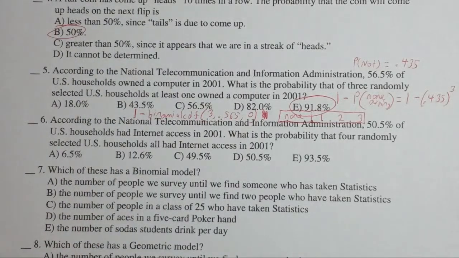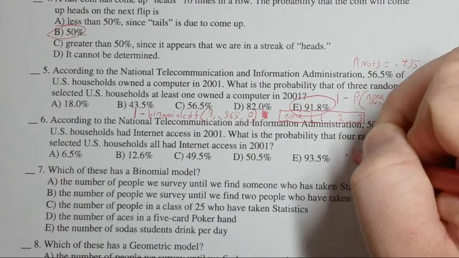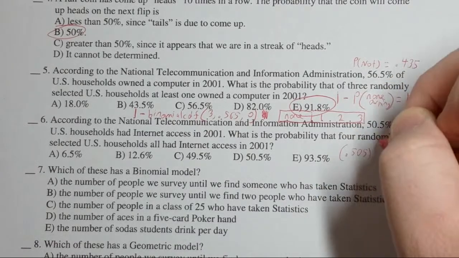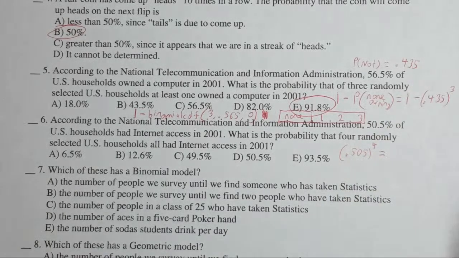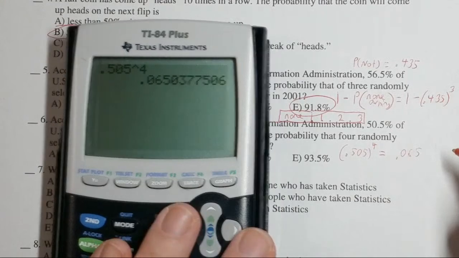Let's talk about number 6. Now, with number 6, similar situation. According to the National Telecommunication Information Administration, 50.5% of U.S. households had internet access in 2001. What is the probability that 4 randomly selected U.S. households all had internet access in 2001? So we're looking at a 0.505 chance, or a 50.5% chance. All 4 of them being successful, being raised to the 4th power, gets you approximately 0.065, which is 6.5%.